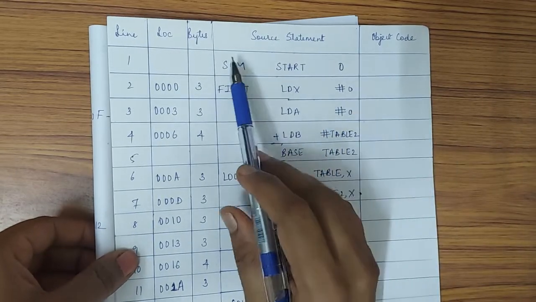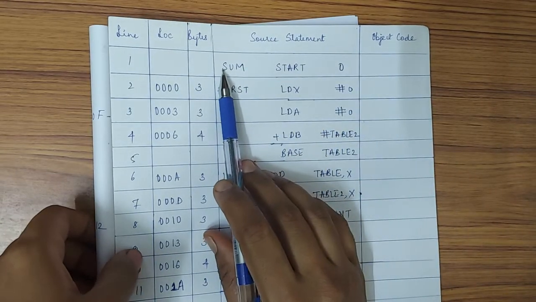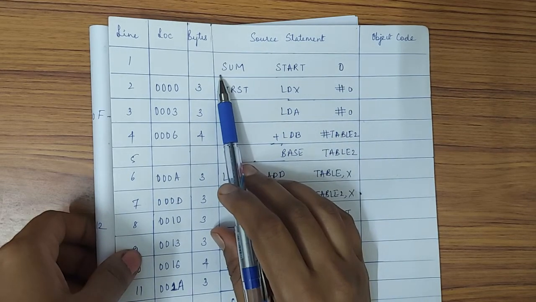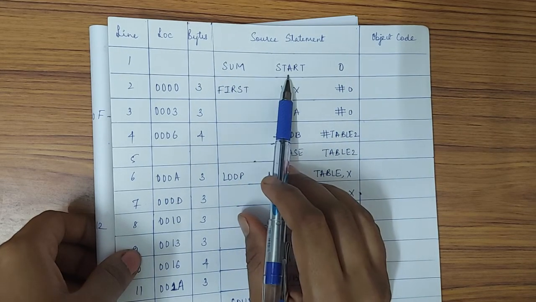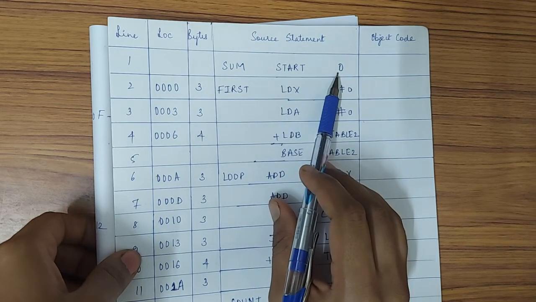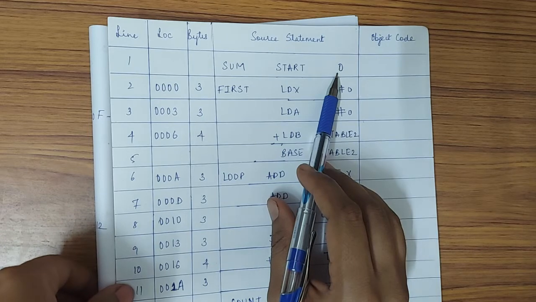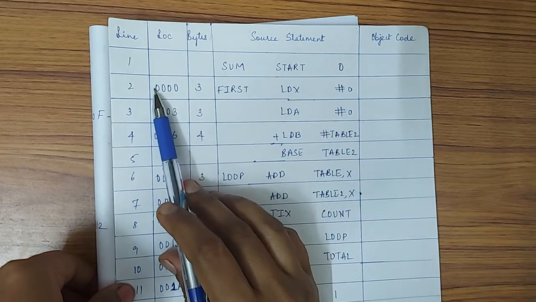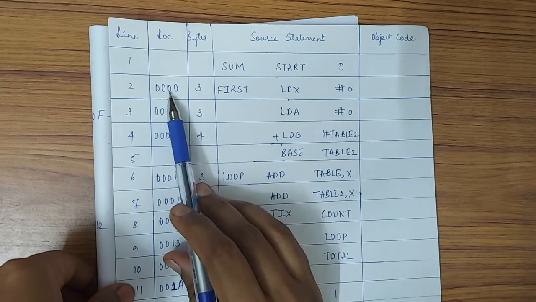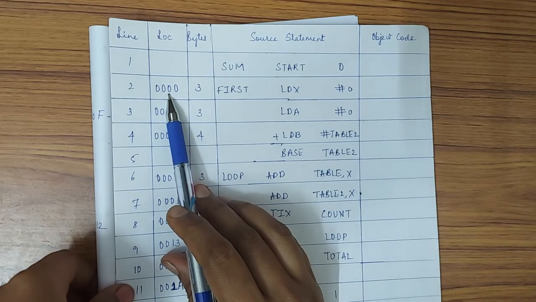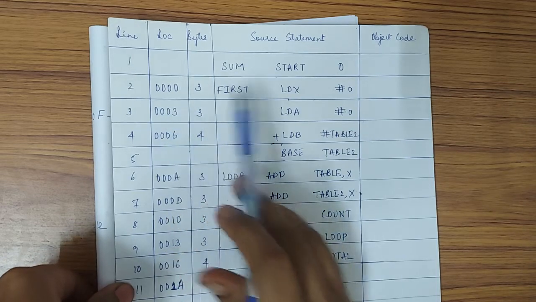Let us consider the first statement that says SUM START 0. That means the name of this program is SUM and it starts at the location 0. 0 is the location in our memory. The location counter table hence will be updated with 0000 because it is represented in a hexadecimal format. It occupies half bytes, that is 4 bits.